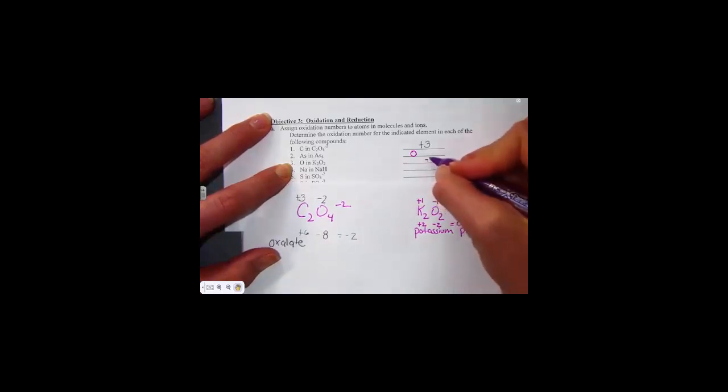This is a compound, potassium peroxide. Potassium we know to be a +1. Its total charge would be a +2. Knowing that the total negative would have to be a -2, -2 divided by 2 gives this oxygen a -1 overall charge. Potassium peroxide, the oxygen is a -1.